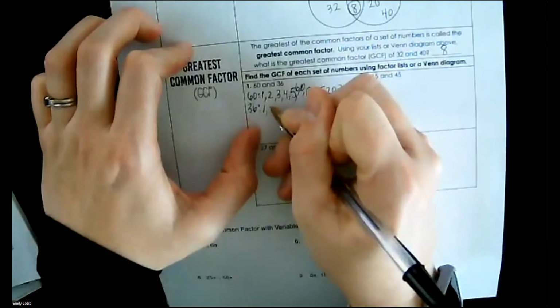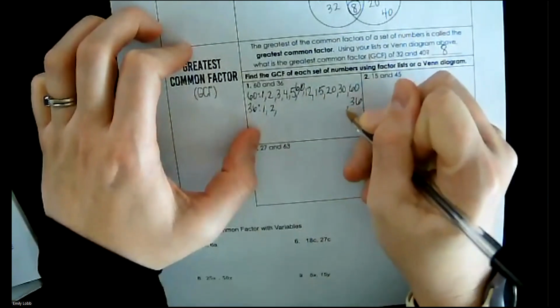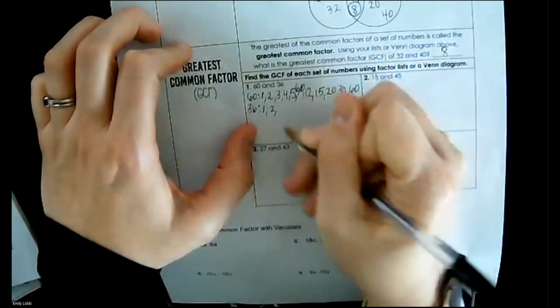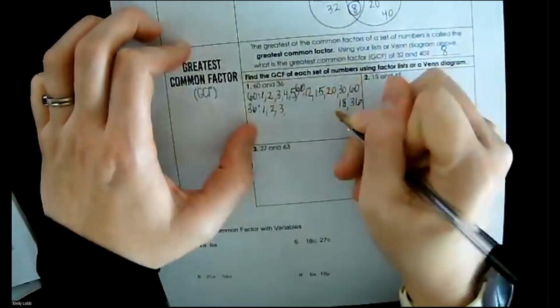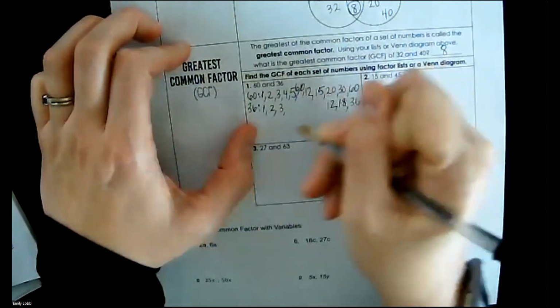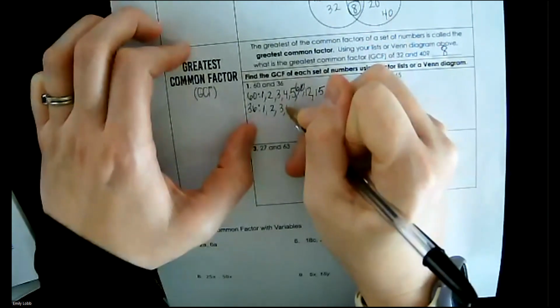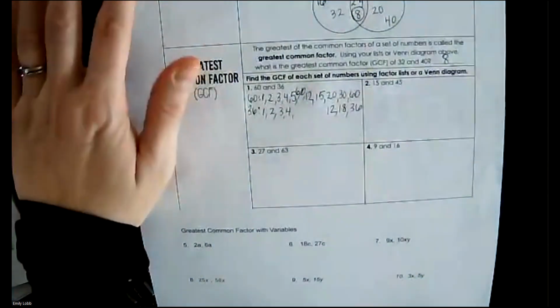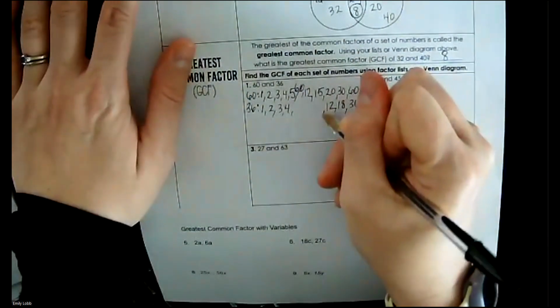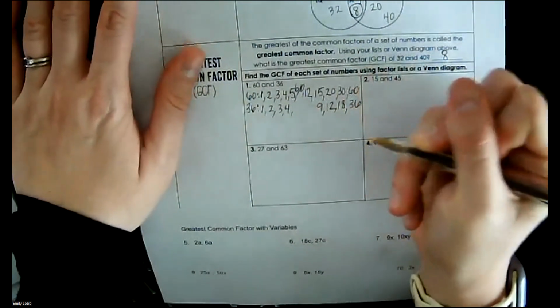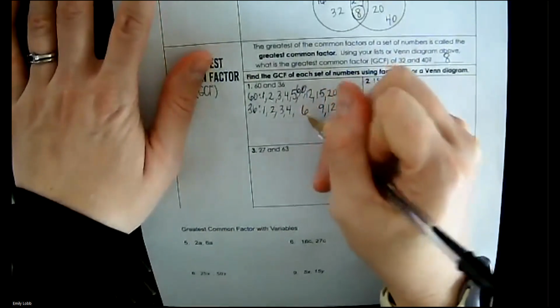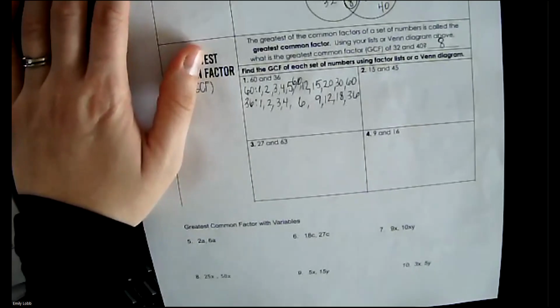Does 2 go in? 36 divided by 2 is 18. 36 divided by 3 is 12. 36 divided by 4 is 9. 5 doesn't work. 36 divided by 6 is 6. 6 times 6, that's a square. Which one's the biggest one they have in common?